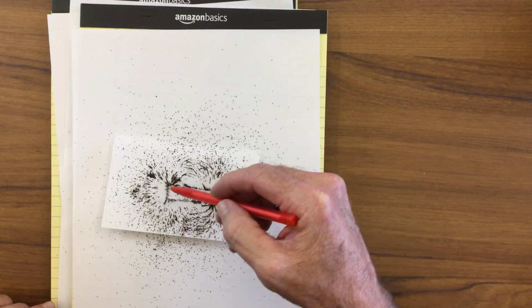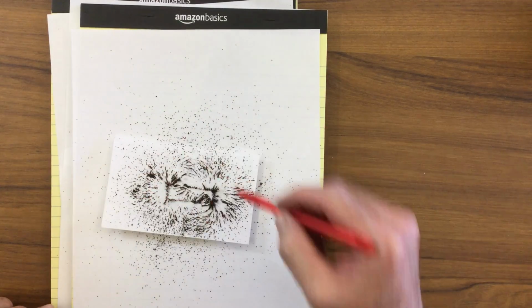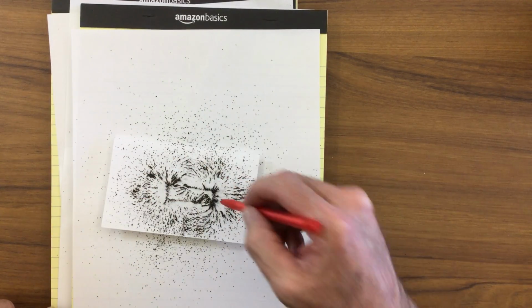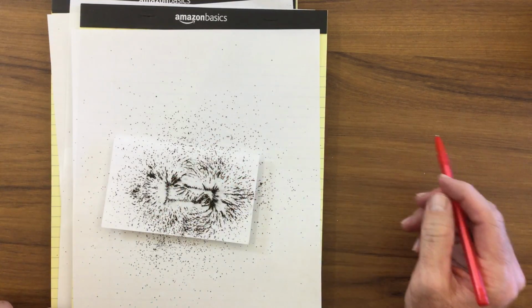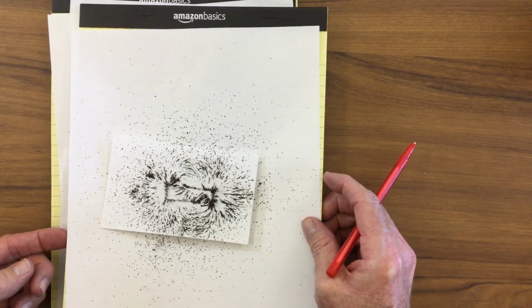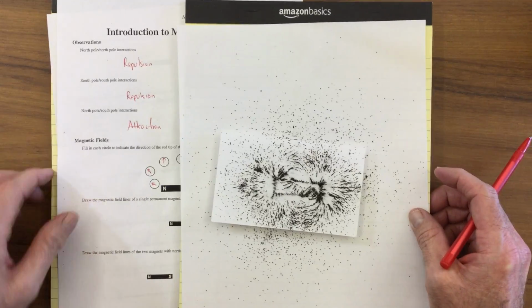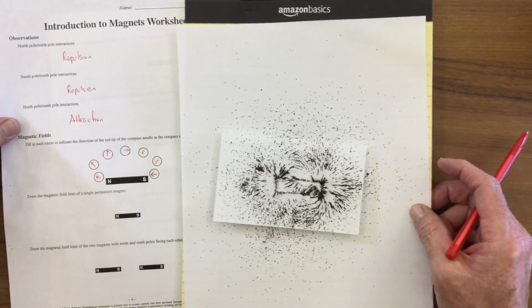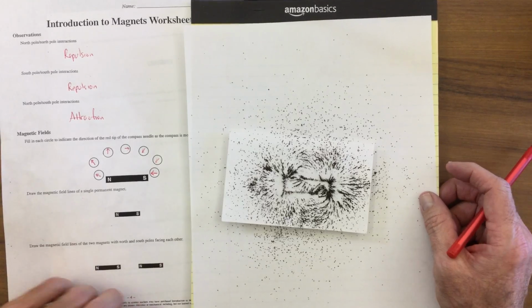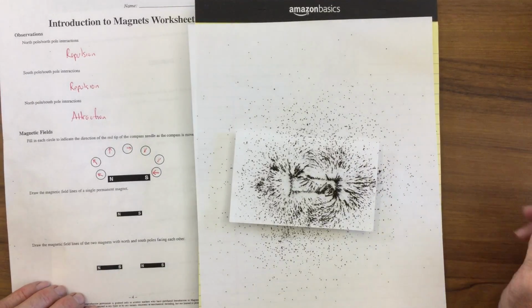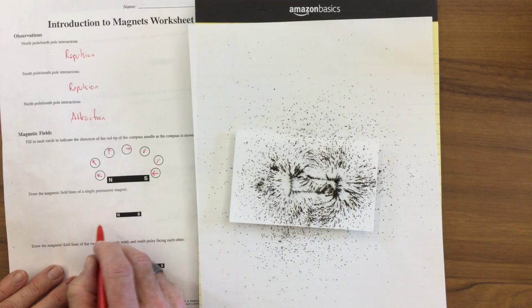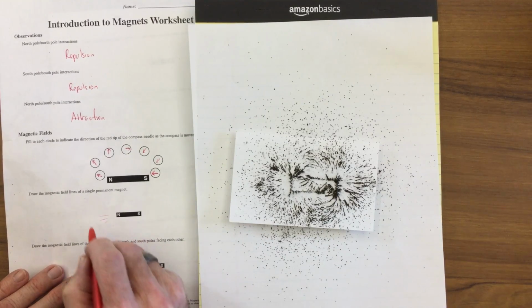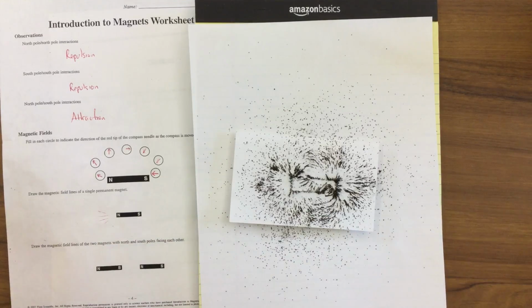They all emanate and explode at the ends this way. They explode at the ends this way. And all these lines are the magnetic field lines, and they're all connected. So that's something I'd like you to draw on your lab, which is a representation of this. So these are the magnetic field lines, kind of emanating out like this.